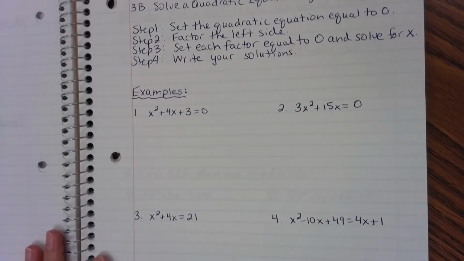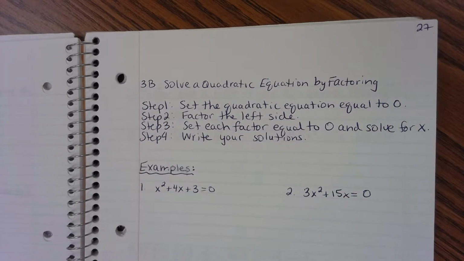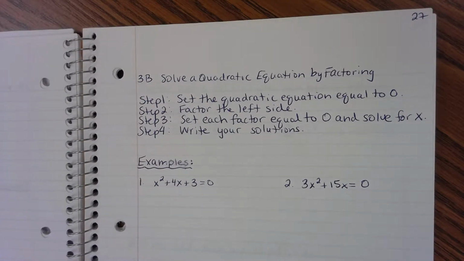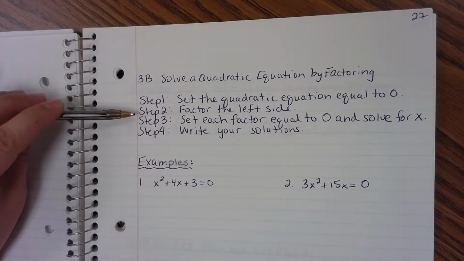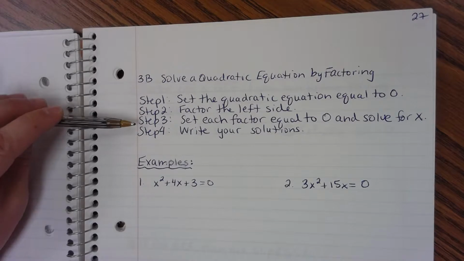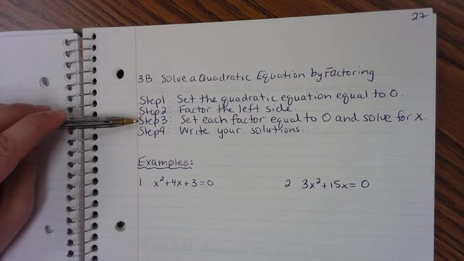Before we begin to factor, let's talk about 4 steps that we need to do in every problem in order to solve our equations. Step 1 is to set the quadratic equation equal to 0. That means if there's anything on the right-hand side, we want to move everything over to the left by using the opposite operation. Step 2, we want to factor the left side of the equation. Step 3 is to set each factor equal to 0 and solve for x. And then step 4 is to write our solutions.